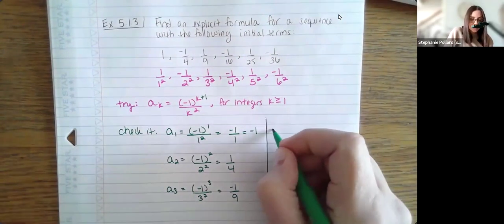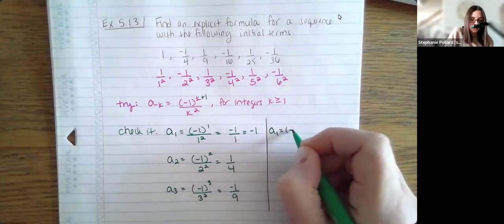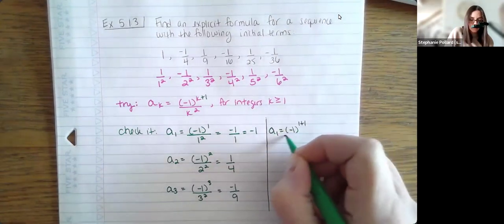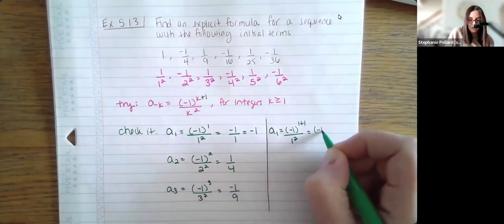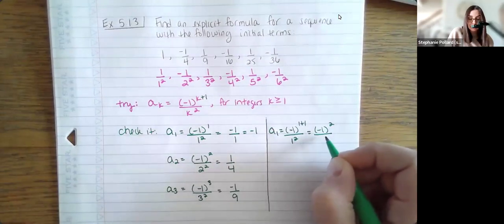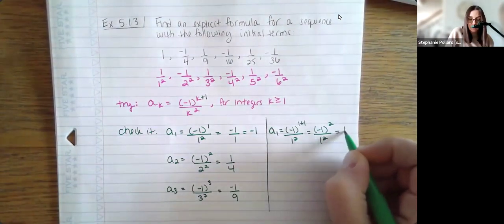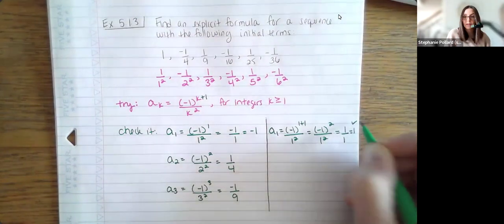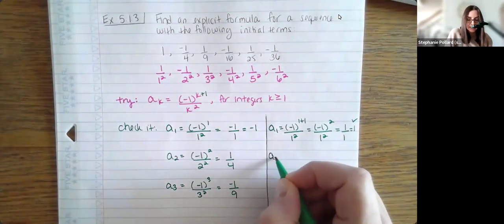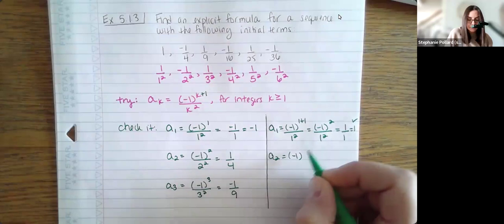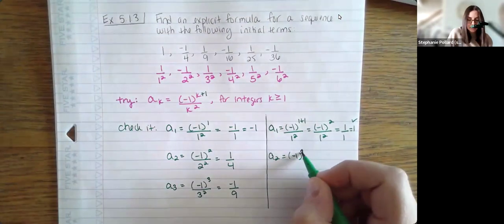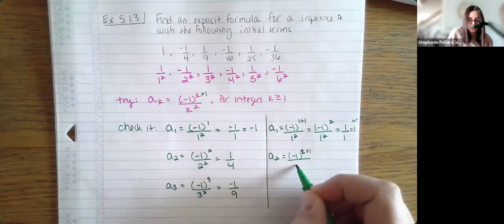So again, there's more than one way to do this, but if I switch and try this new version, then what I end up with is a sub 1 would be -1 to the 1 plus 1 over 1 squared, which is -1 to the second power over 1 squared. So that gives me the 1 over 1 equals 1 that I'm looking for. If I try a sub 2, I would have 2 plus 1 over 2 squared.